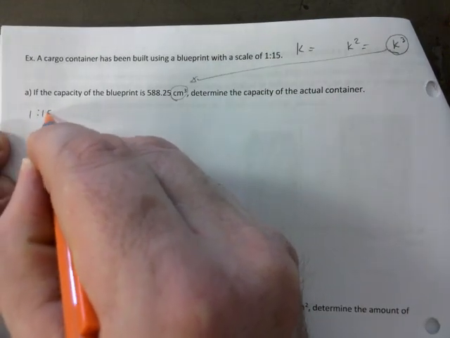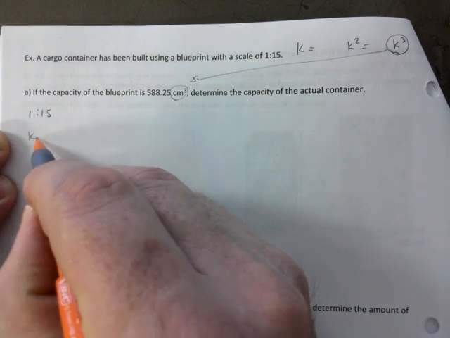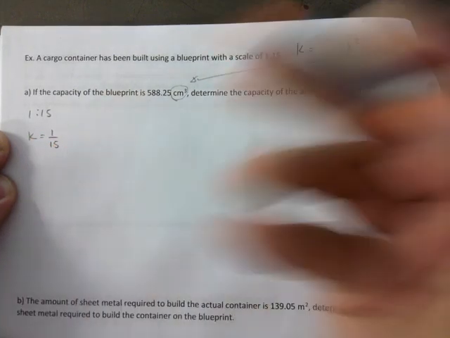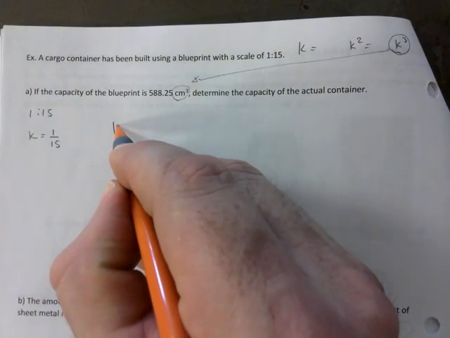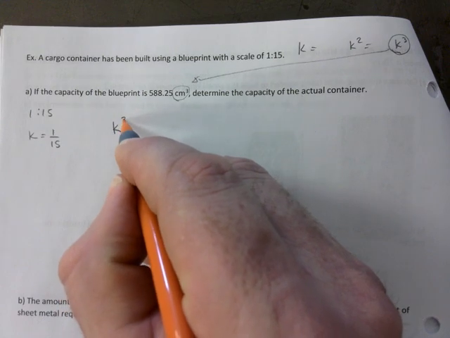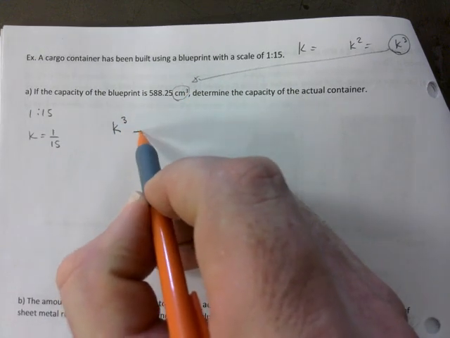If this is a scale, then I know that my scale factor is 1/15. I don't even have to convert to anything. It's already unitless, so we're good to go here. So let's jump on. K cubed, because of that cube there.